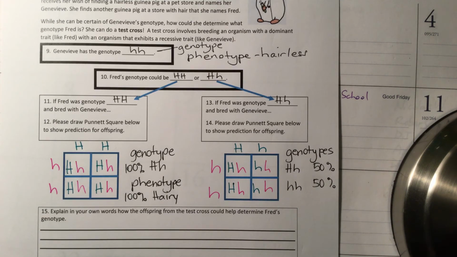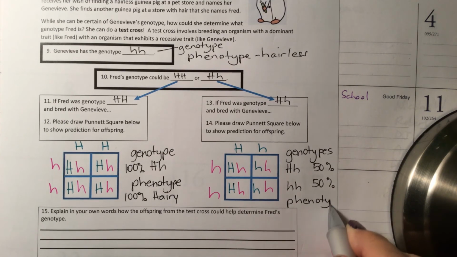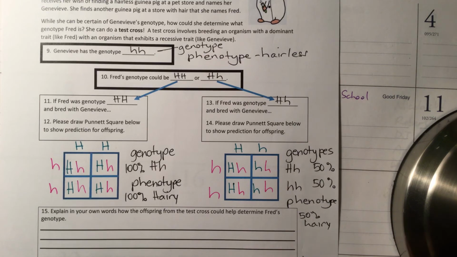For the purposes of now, let's just do percentages. The phenotype prediction, again, it's just a prediction: 50% hairy and 50% hairless.